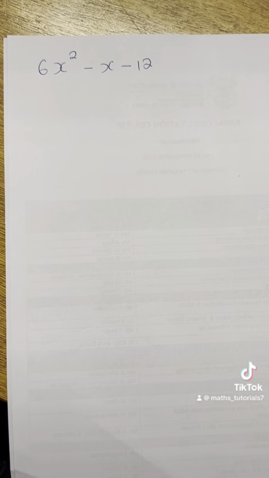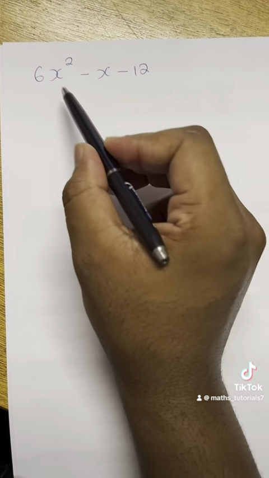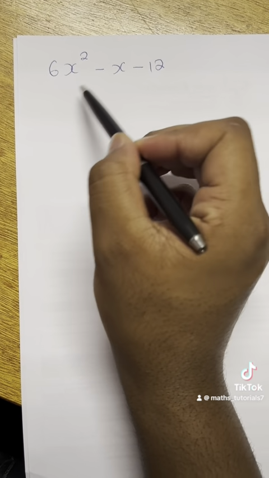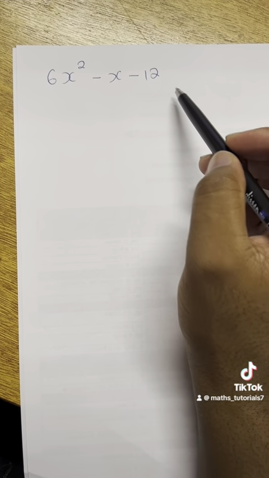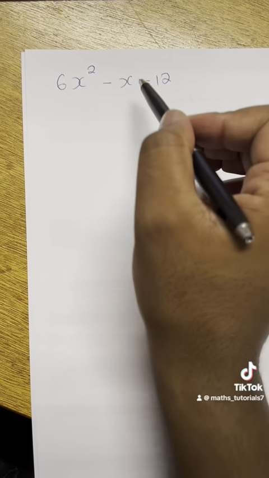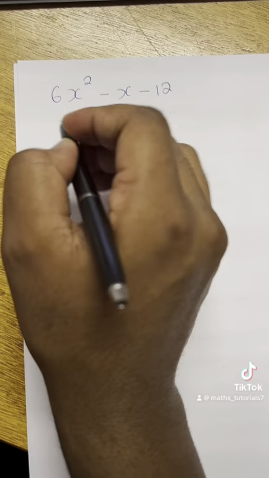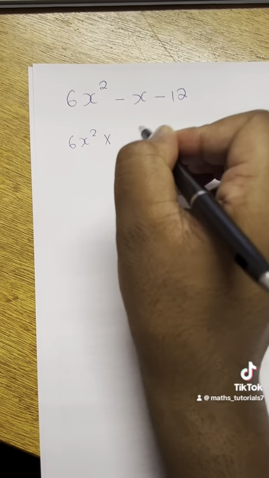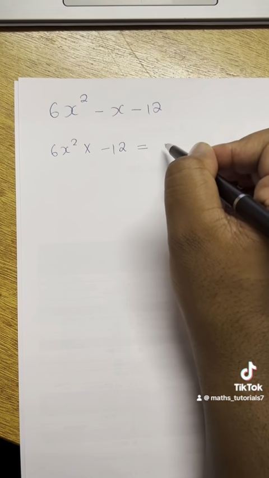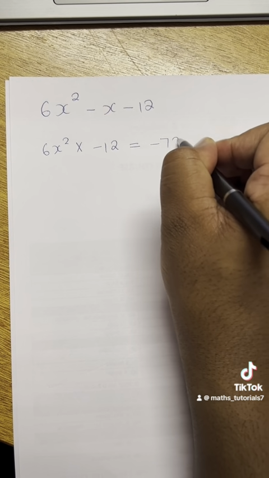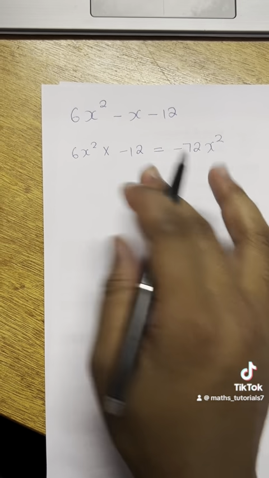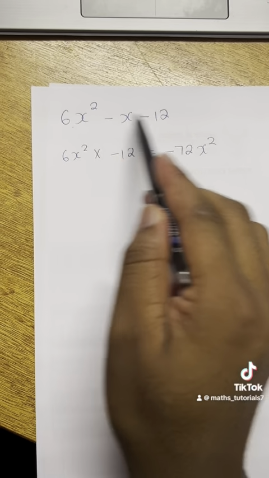Okay, so the first step in factorizing something like this is to multiply the first term by the last term. In other words, you are going to multiply 6x squared with negative 12. So we know that this will give us minus 72x squared. Okay, so this is the first step in factorizing this.